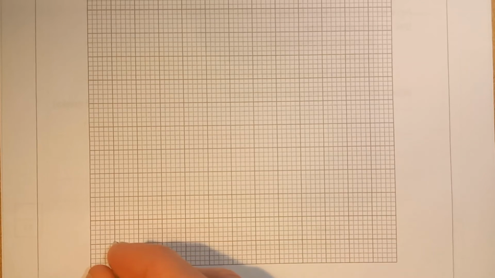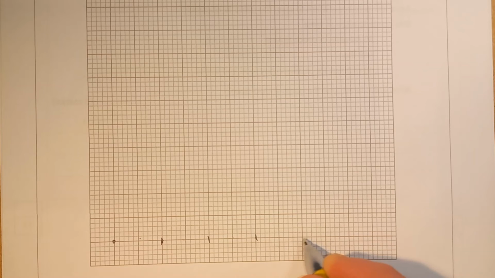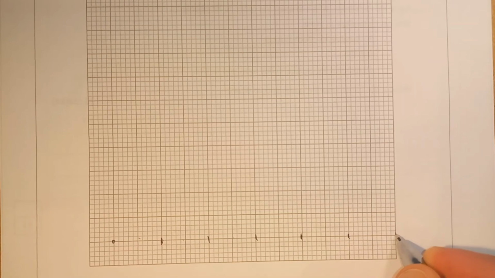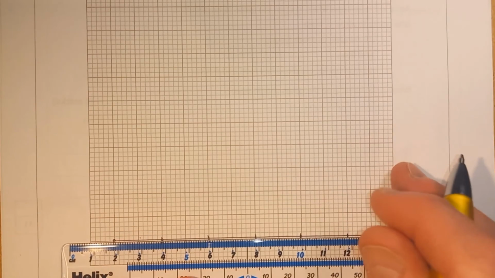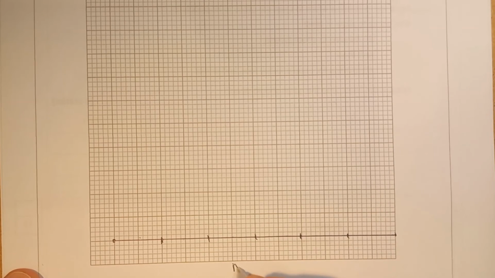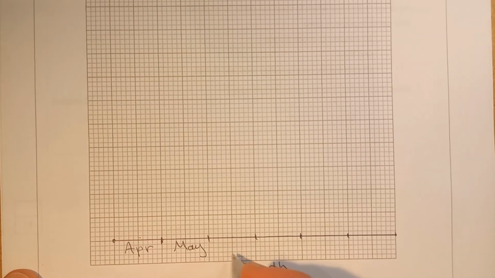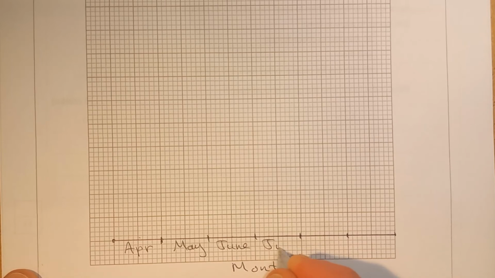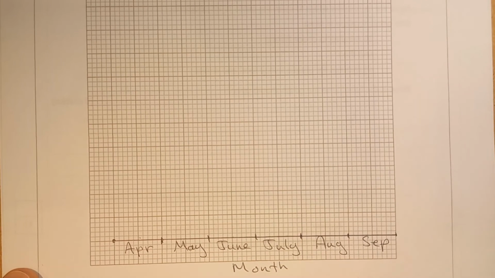So we want to make sure we can fit this in. I'll start here. We could do 1, 2, 3, 4, 5, 6 and have it here, but that feels a bit squashed. Let's see if we've got space to do 2 of these for each month. So that'd be 1, 2, 3, 4, 5, 6. Yeah, that's going to fit in. Okay, so this is going to be our month, and it started from April, then we had May, June, July, August and September.